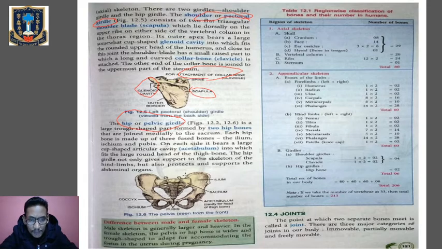Then the hip or the pelvic girdle is the half-shaped part formed by the two hip bones, 1 and 2. Each hip bone is made up of 3 fused bones, called the ischium, ilium, and pubis. On each side it bears a large cup-shaped articular cavity, and the name of that cavity is the acetabulum. So on both sides we will find a cavity. This one is the acetabulum.